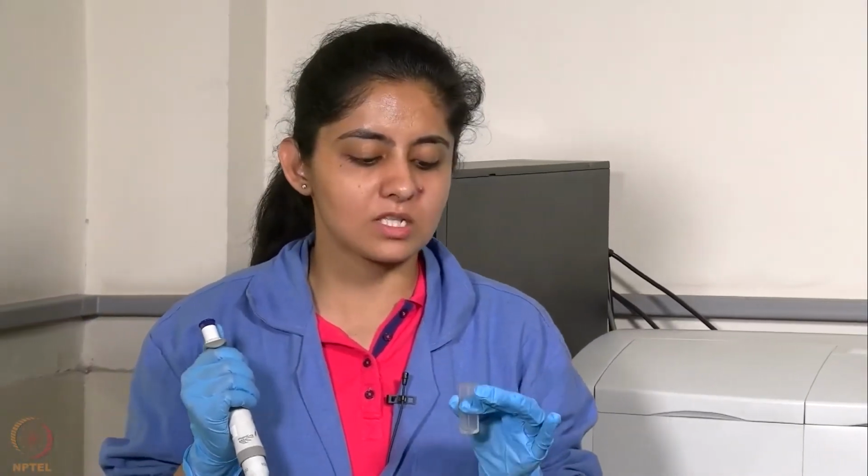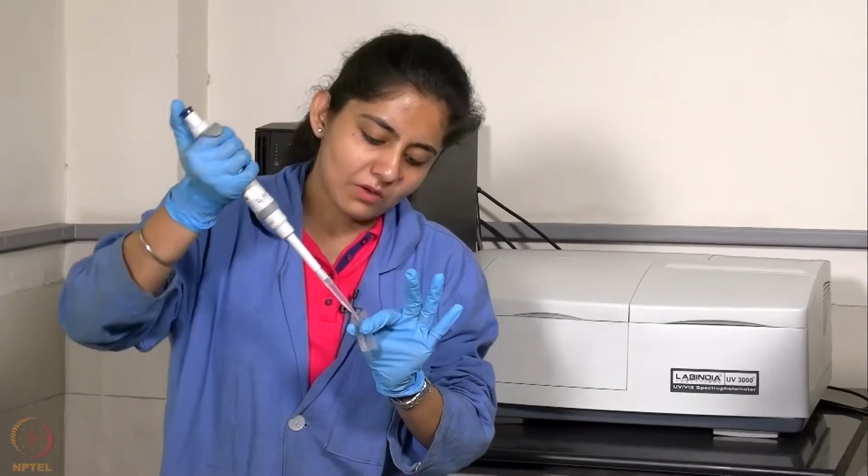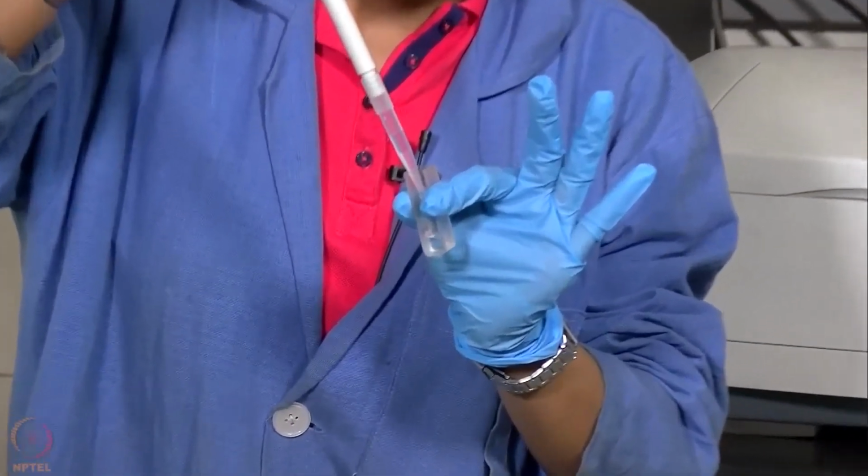For doing the experiment, we will be using a quartz cuvette which does not have any absorbance in the ultraviolet region. So first of all, we will be adding water, which will be used to do the baseline correction, to this cuvette. This cuvette has a path length of 1 centimeter, and now I am going to add water to it.